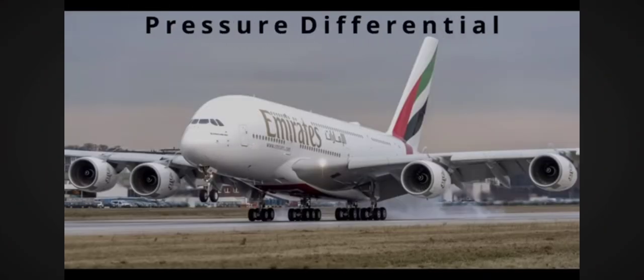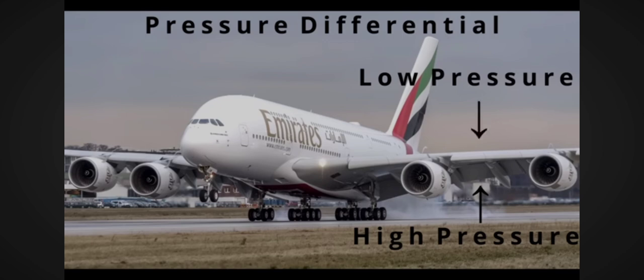The second effect is a pressure differential. We know that if there is a higher pressure on one side of an object than the other, the object will move in the direction of lower pressure. The pressure on the top surface of a wing is lower than the bottom surface, meaning the wing moves upwards.